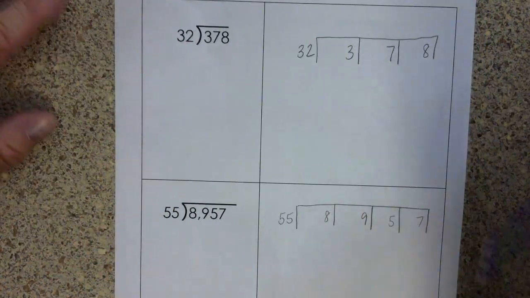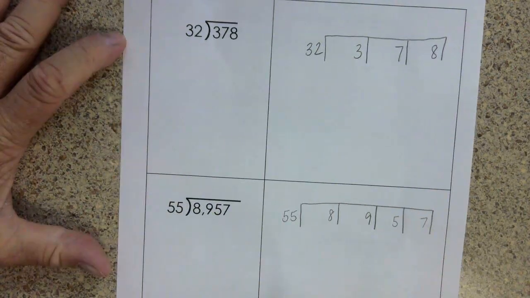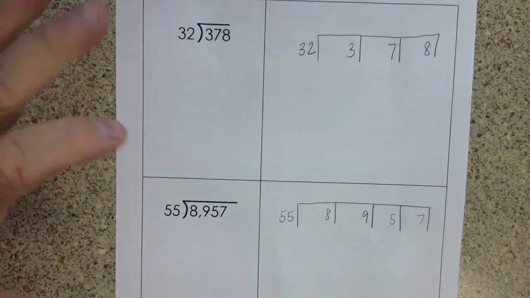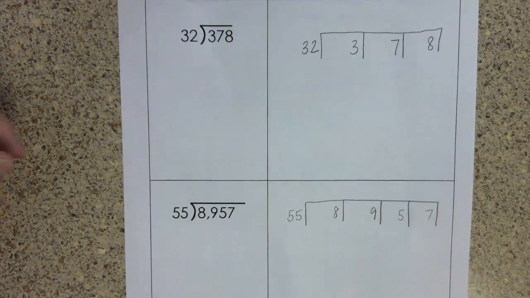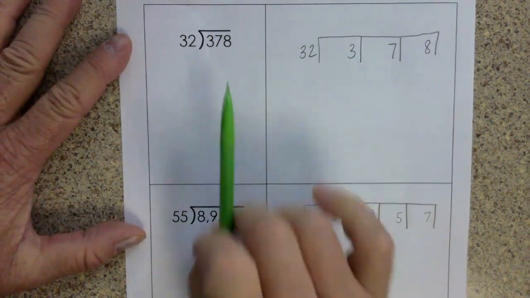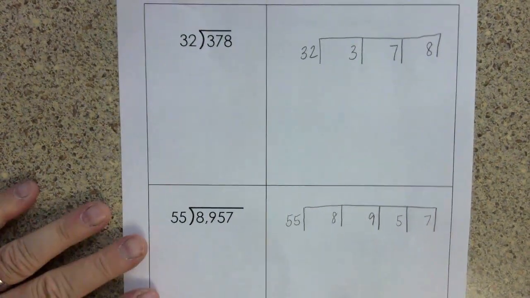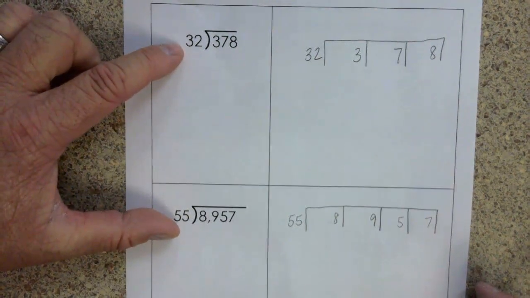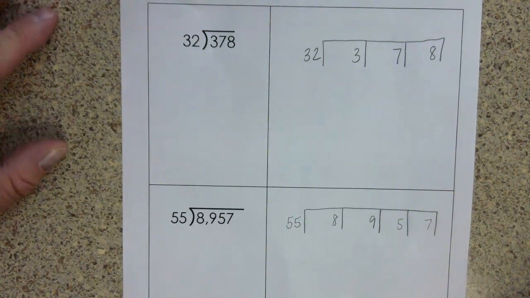So I thought I would just go ahead and record another video of me modeling some division problems, this time with two-digit divisors. This right here is the standard for 5th grade. This is what students are supposed to be successful with: 3-digit divided by 2-digit and 4-digit numbers divided by 2-digit numbers. So I thought I would model those. These are the types of problems that will be on the quiz when we get to that point.